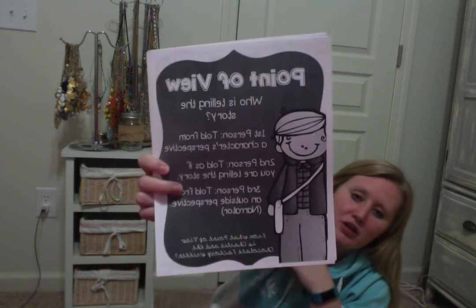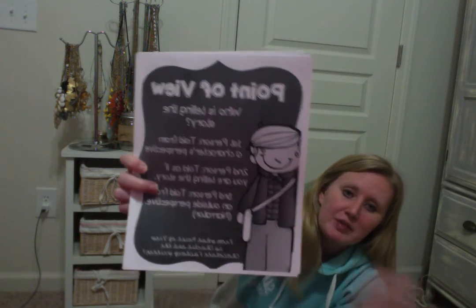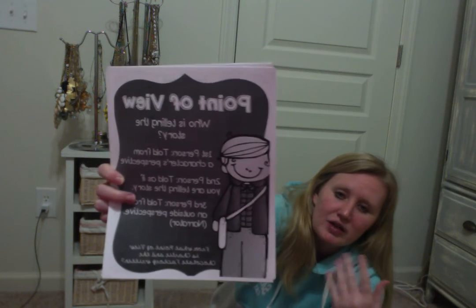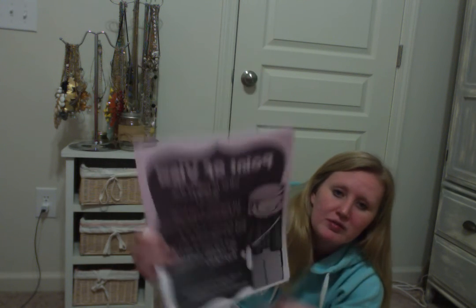On the little page that separates it from the rest of the packet, it does give you a re-intro to all three of them, so you can use that to help you. In the point of view activity, you are going to have to identify what point of view Charlie and the Chocolate Factory is, and then you will write a journal entry in that point of view. And I will have a lesson later to talk about that.